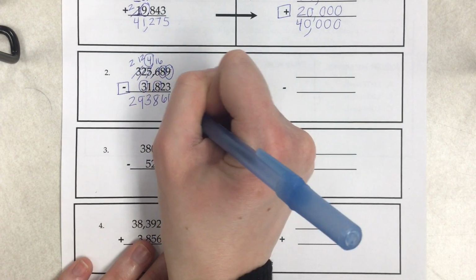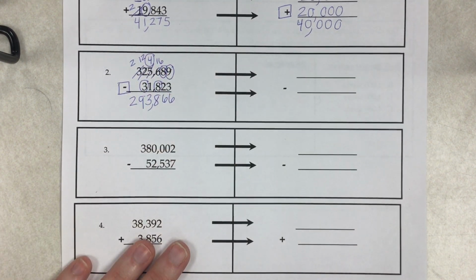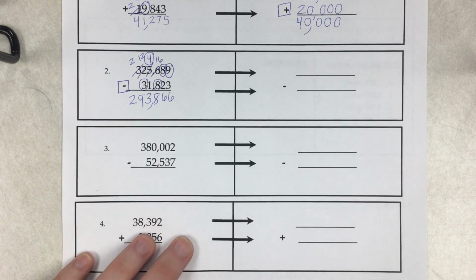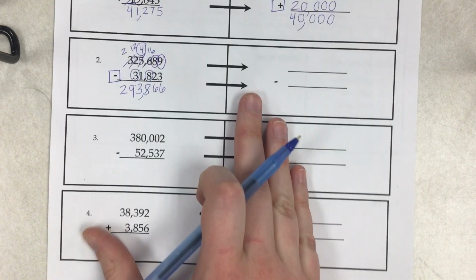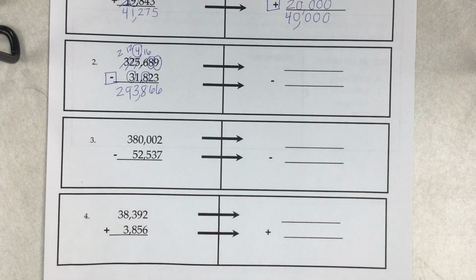Put in my comma, 1, 2, 3, kick, 293,866. Check with your calculator to make sure you didn't make any mistakes. And then we're going to go ahead and estimate to check and see if it's reasonable. So once again, I'm going to just round to the biggest place because that's the easiest thing to do.